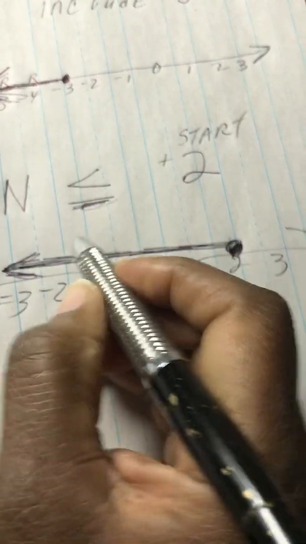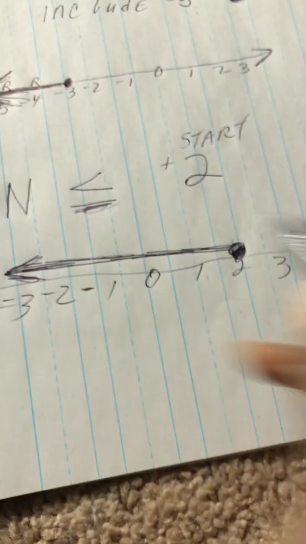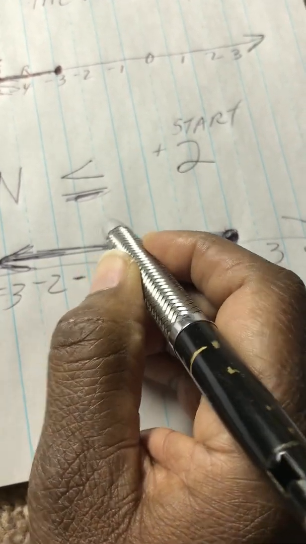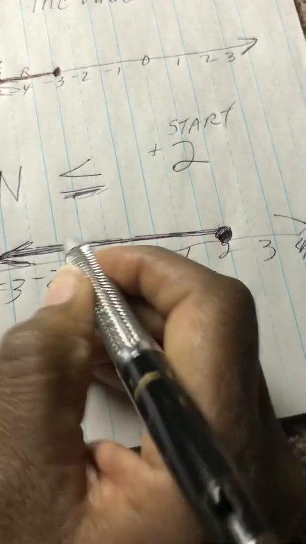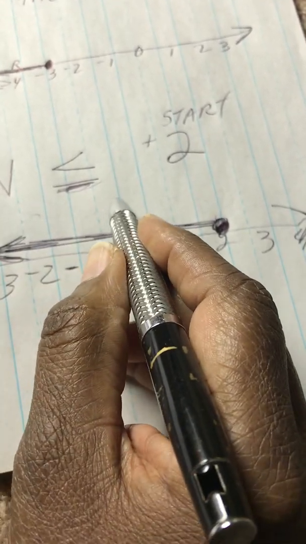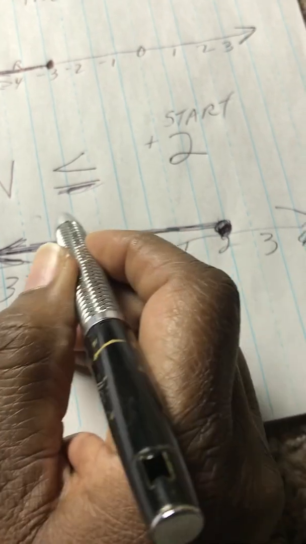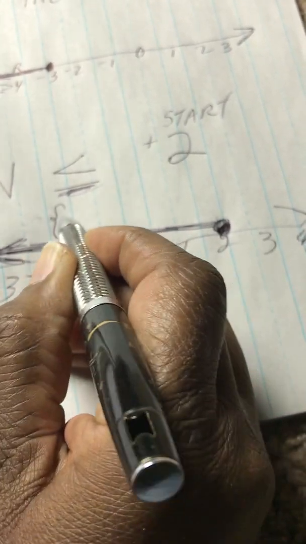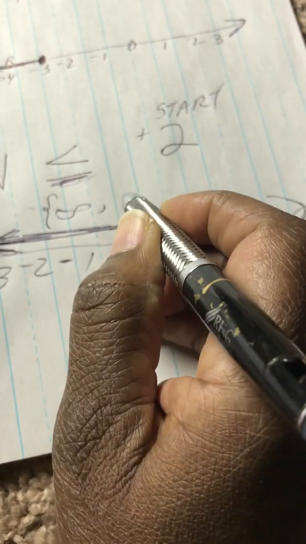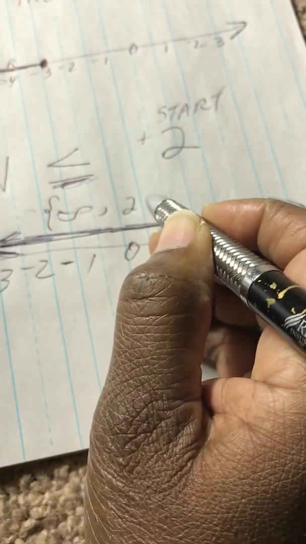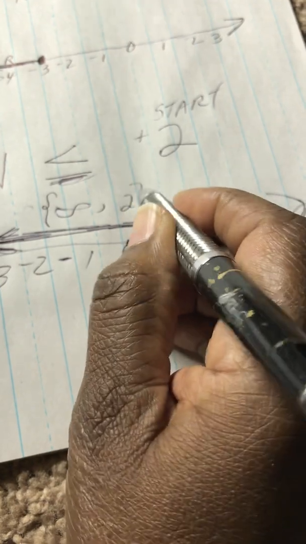So when you write it out, I'm not going to have you write it out because I don't want to confuse you. That's a different section. It would look like this. You'll learn about that later, or maybe you already know. Right? That's what the set would look like.